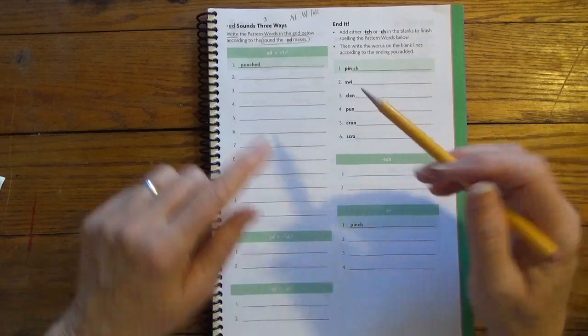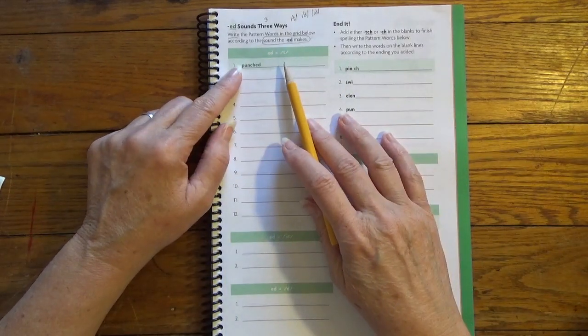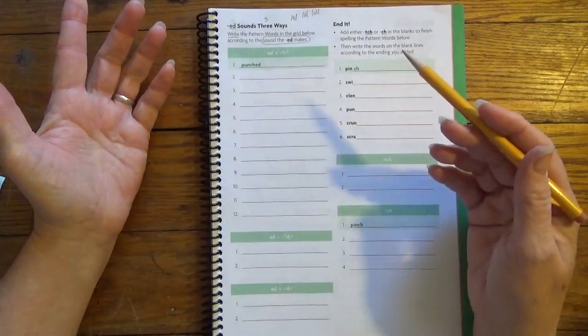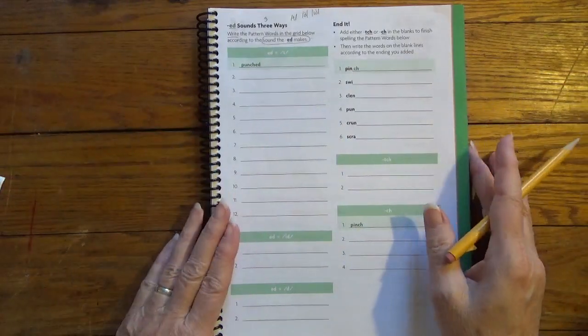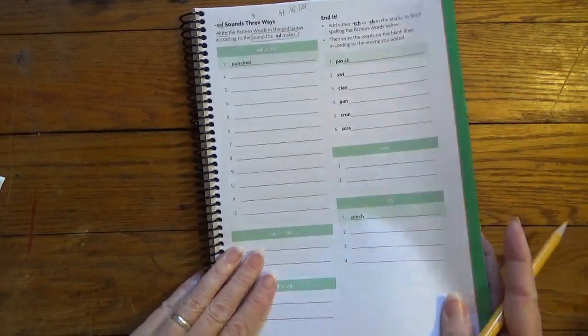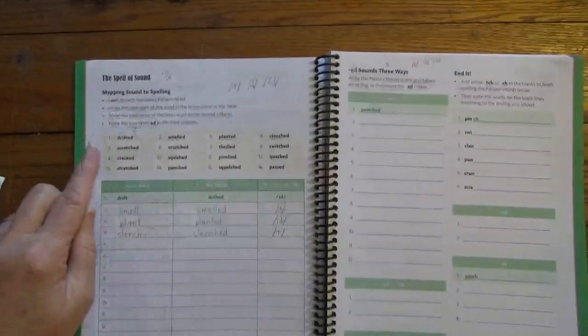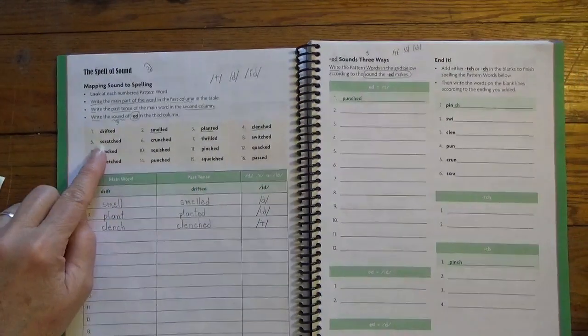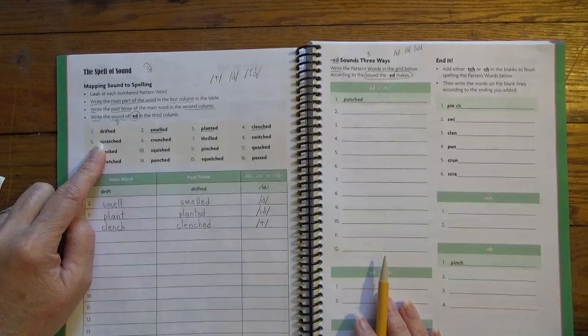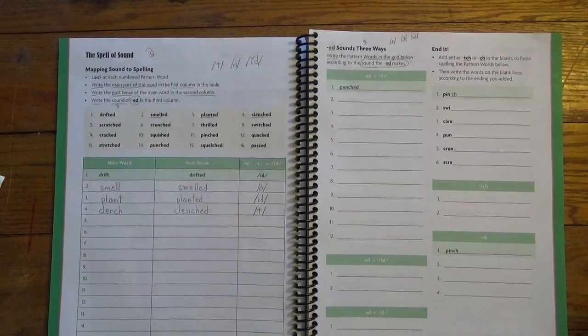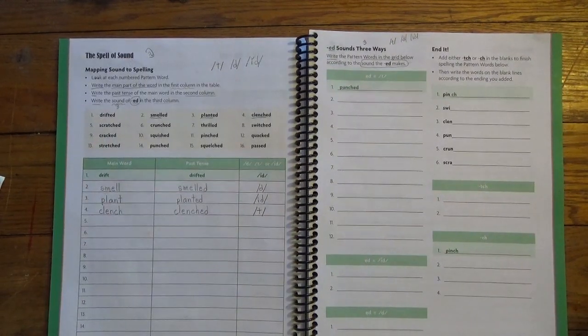All right? Now, I'm looking and I'm like, where are my pattern words? I've got no list, but then I remembered yesterday, here's my list of pattern words. So I'm just going to look here to fill in this page. Whew, I thought I was going to have to remember them all. That would have been difficult.